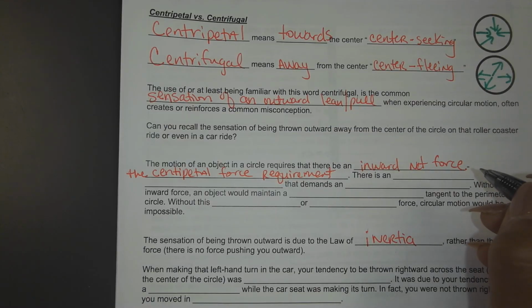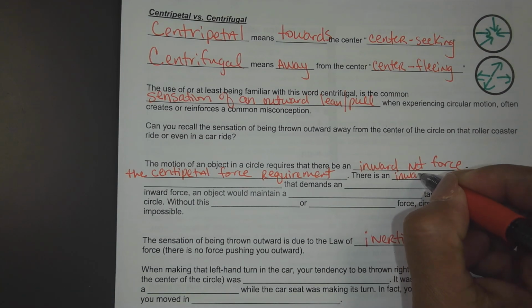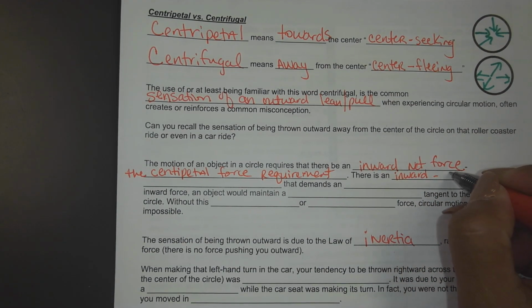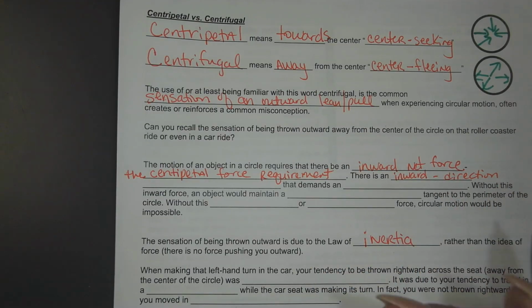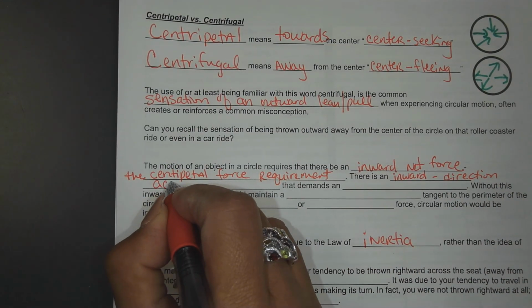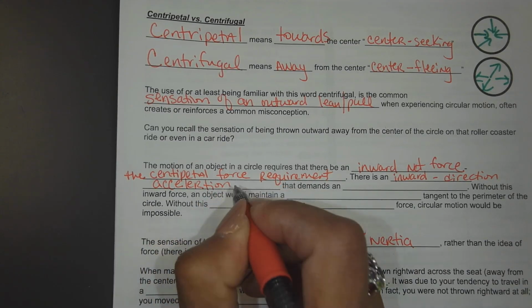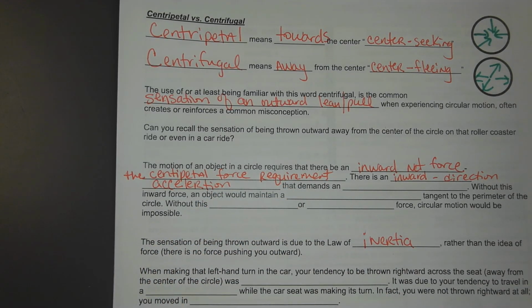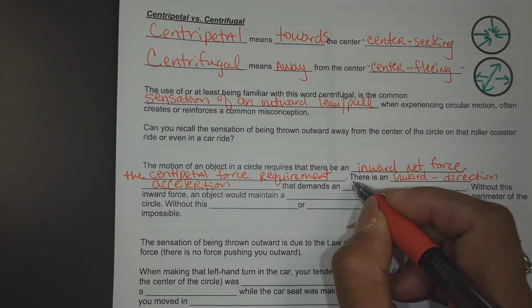It says here that there is that inward direction that is this invisible force or acceleration, which a seatbelt, the door on the car, all of those are examples that hold you inward.